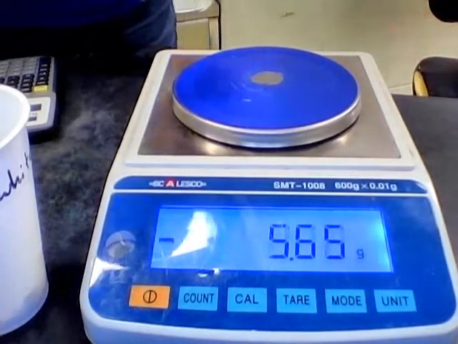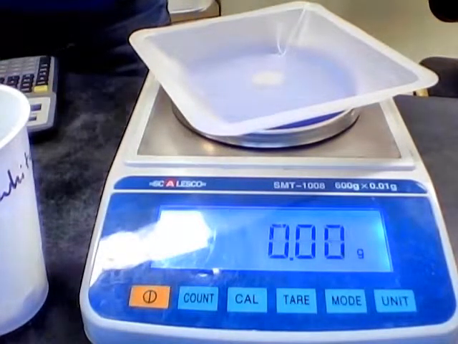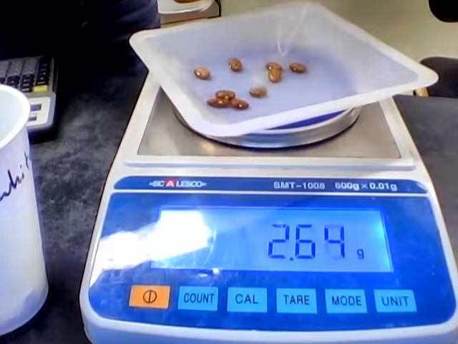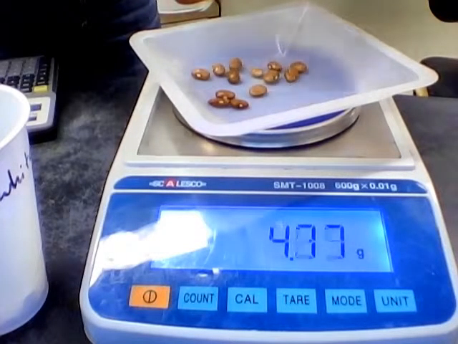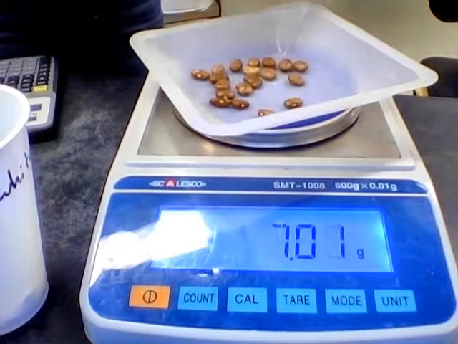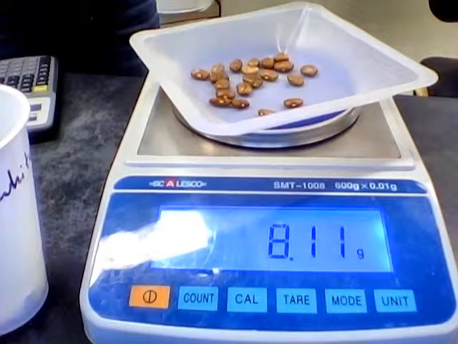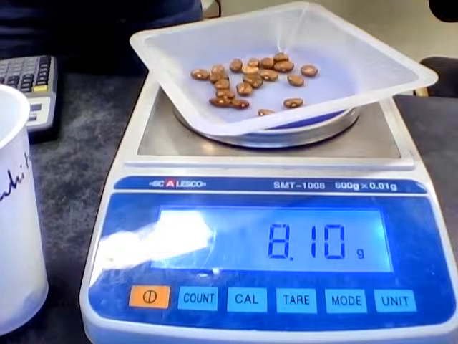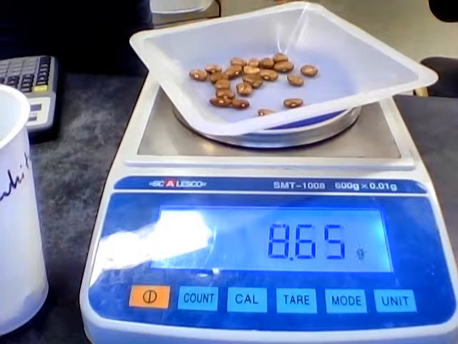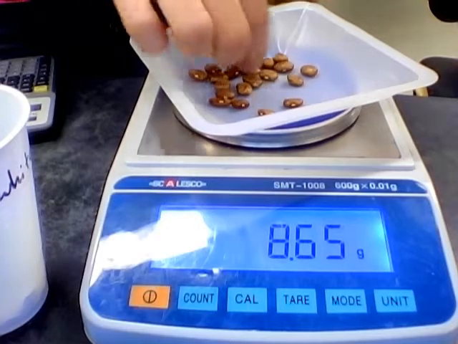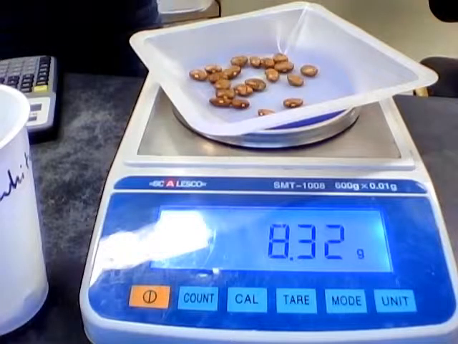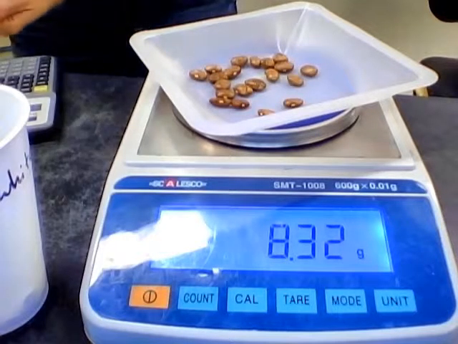And then lastly, for the brown, you can kind of see where we're going with this. 1, 2, 3, 4, 5, 6, 7, 8, 9, 10, 11, 12, 13, 14, 15, 16, 17, 18, 19, 20, and let's see here, we want to get to 8.38, 21, take one away, back to 20, there we go, that's pretty close. 8.38 is what we're shooting for, 8.32 is pretty close, as close as we're going to get, so that was 20 brown beans as well.